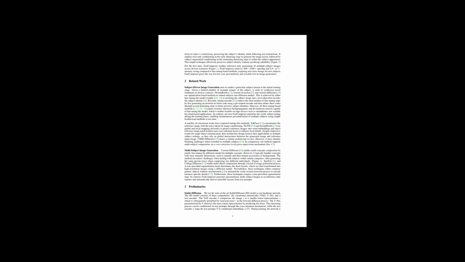Various methods have historically required fine-tuning or optimization-based processes that are computationally expensive and not feasible on all devices. Other approaches have used tuning-free methods or segmentation masks for single objects, but have limitations in dealing with multiple subjects or require user-provided segmentation maps.